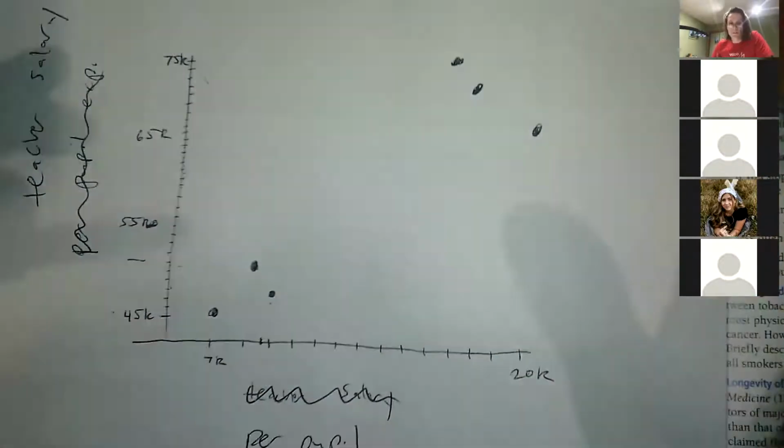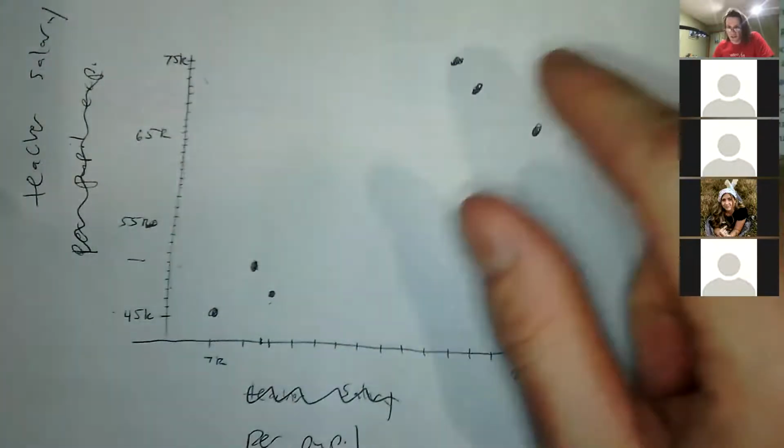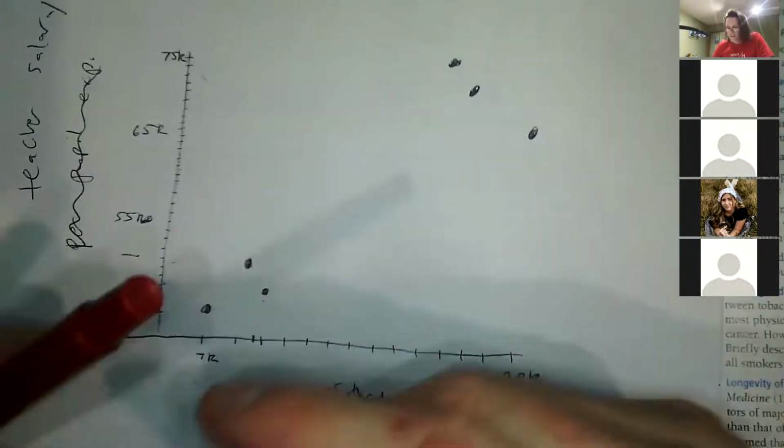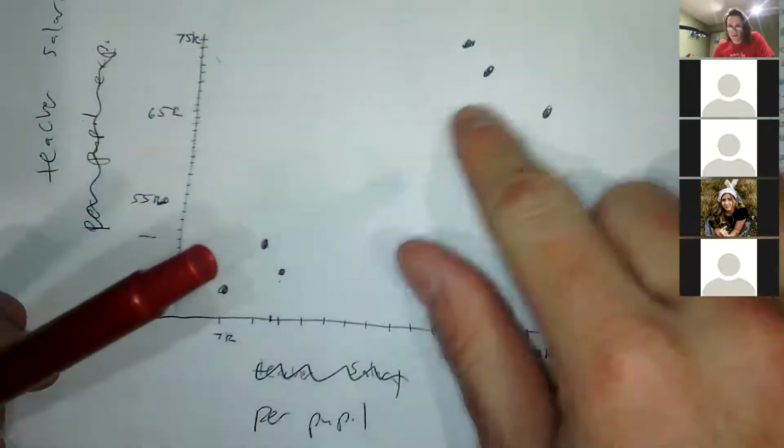And so this is a scatter plot. A scatter plot is just a bunch of dots. You'll often see people drawing lines through them or trying to find lines that best fit.